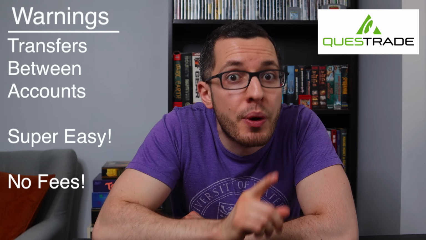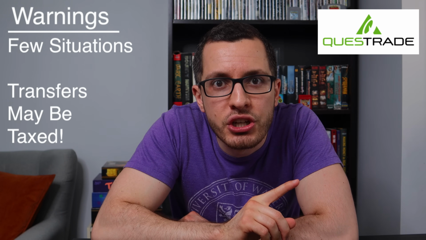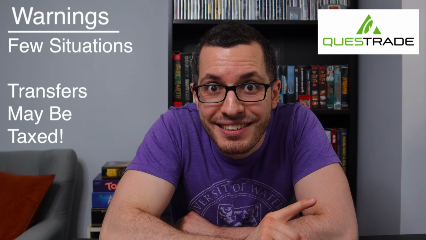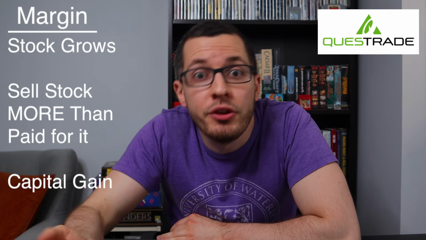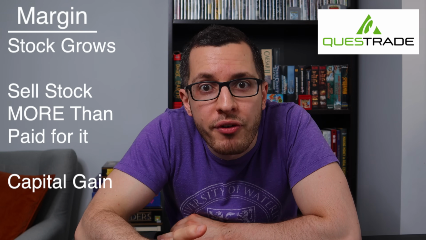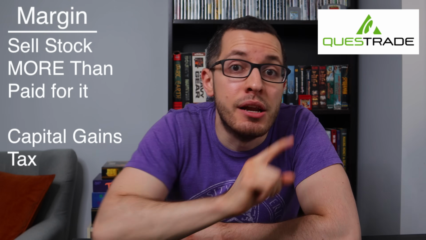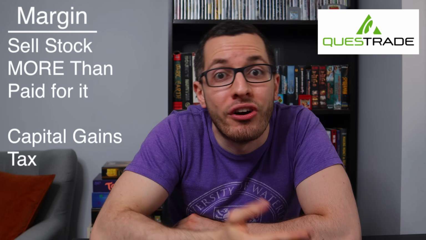Transferring between accounts is super easy, and Questrade won't charge you any fees, but there are a few situations where a transfer will be taxed. A margin account is a non-registered account in Questrade, so every time you earn a profit, you'll have to pay taxes on that profit. So if you collect a dividend, that's taxed. And if your stock goes up in value and you sell it for more than you bought it for, you've just made a profit called a capital gain. And in a margin account, capital gains are taxed.